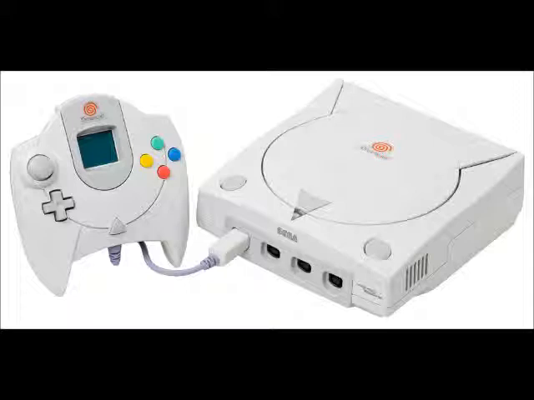Still, with software, so I guess we should really start off with the killer of the Dreamcast, which had to be Sonic Adventure. That was the one that everyone knew. It's a pretty awesome game. The Dreamcast version was the one that really brought it to its glory.